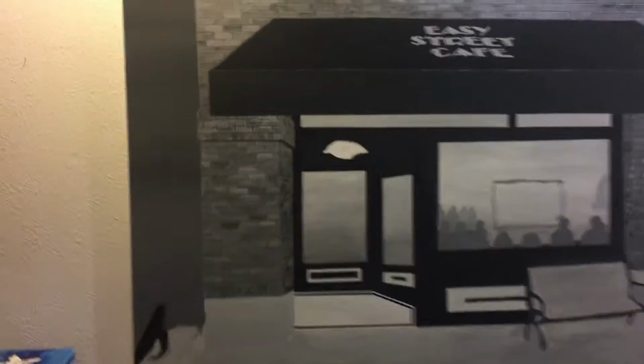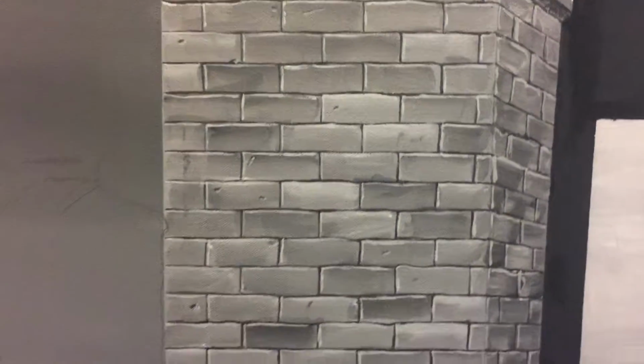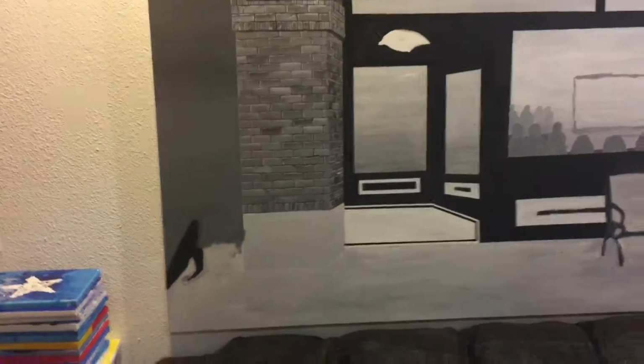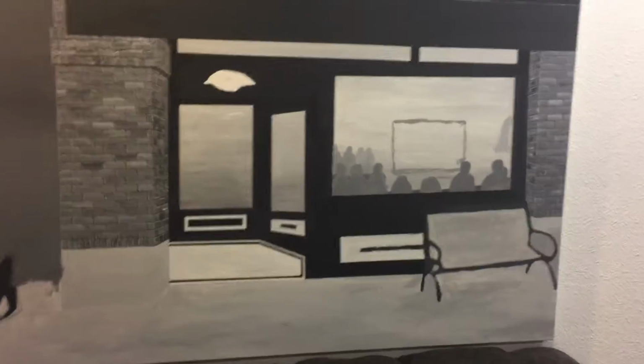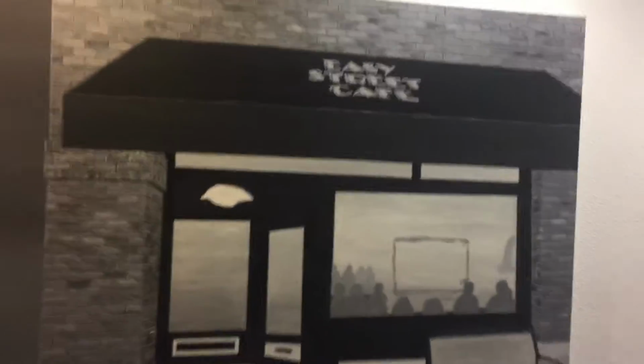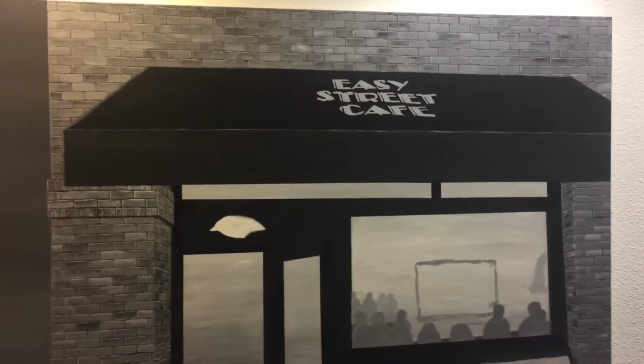I'm pretty proud of the bricks, the way they came out. If you want to see some up-close detail, they look pretty realistic, I think. And so we've got to put some people in. There's a bench there. There's a man on the left side that's leaning against the building, smoking a cigarette, kind of an iconic look. And so that's going on.